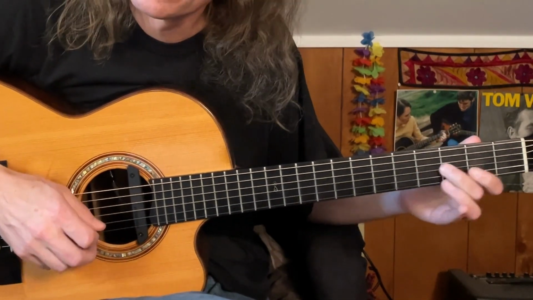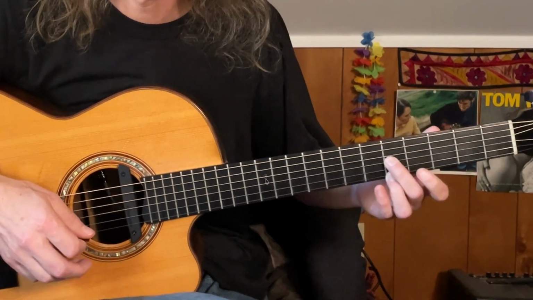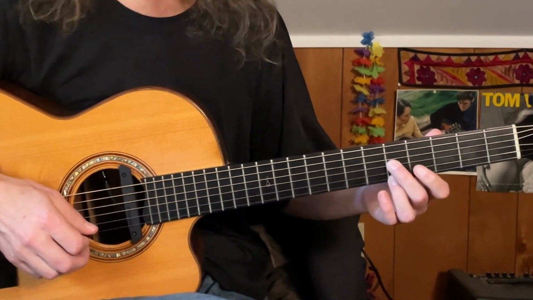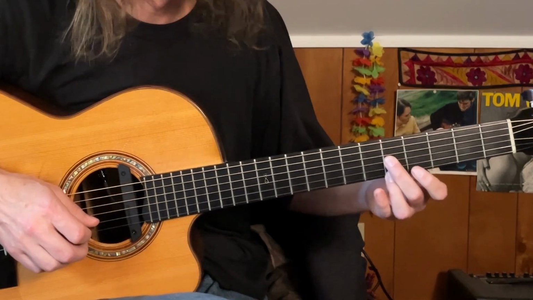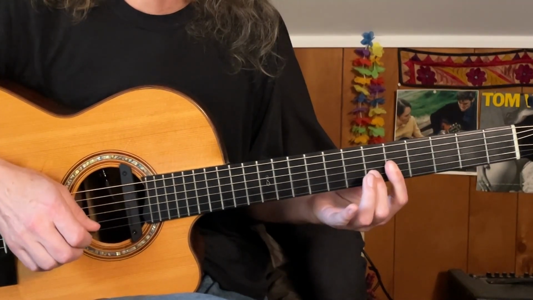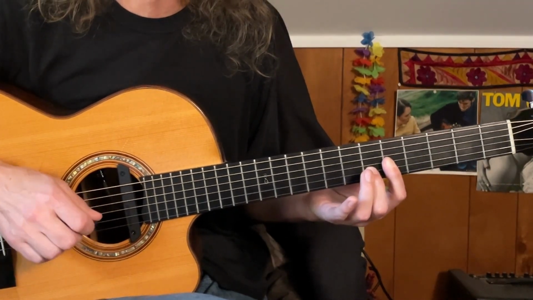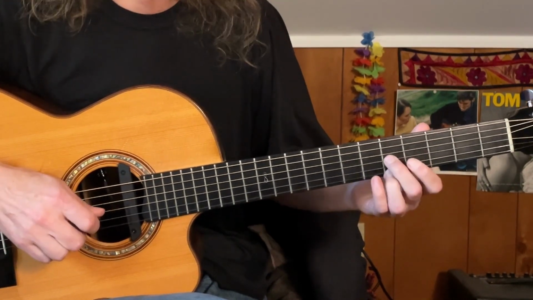And then, this is over an F, so you may remember that's as if it's a piece of a D shape here at the 5th fret.